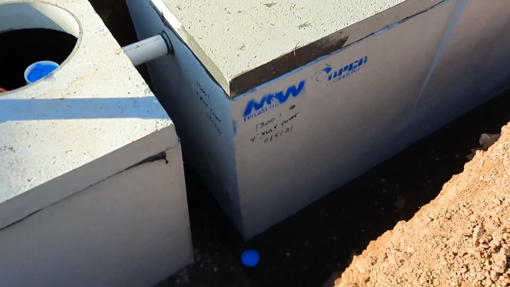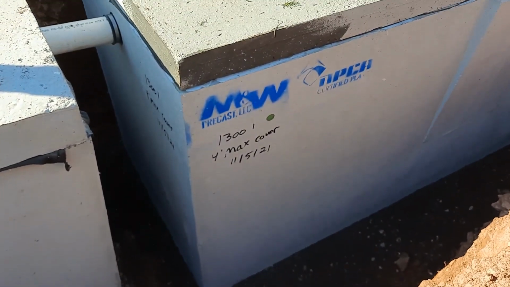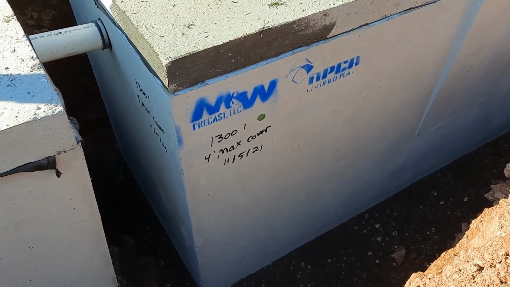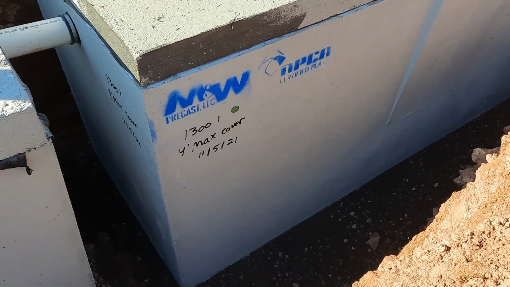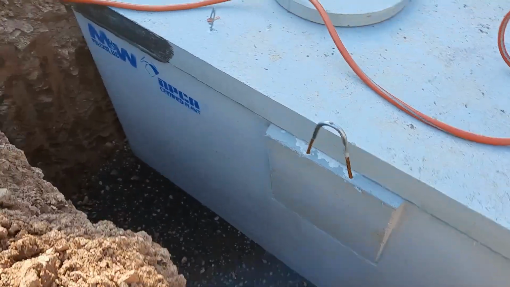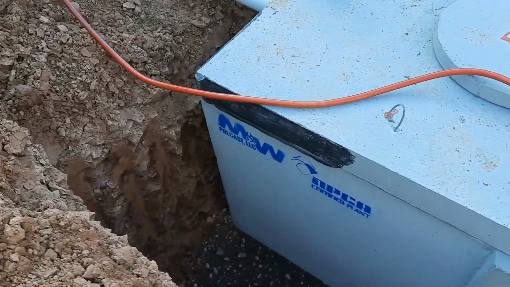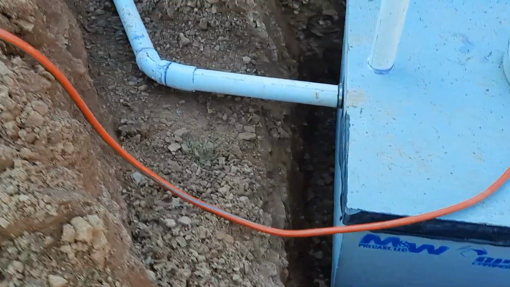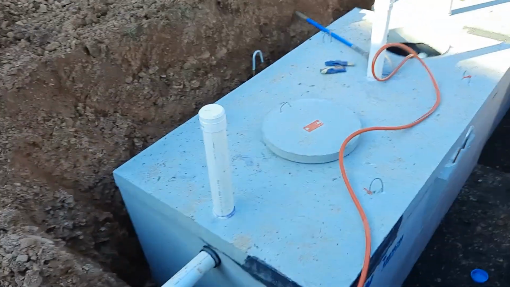One of the things you may want to look at is the side of the tank. If it's exposed, right, it should say, you know, the date that it was cast and the sizing and where it's from. That's just another way that you can verify that the tanks are the correct size and make and material.